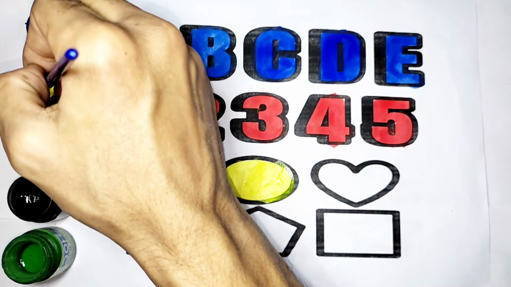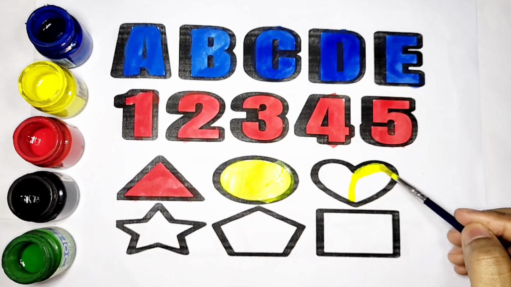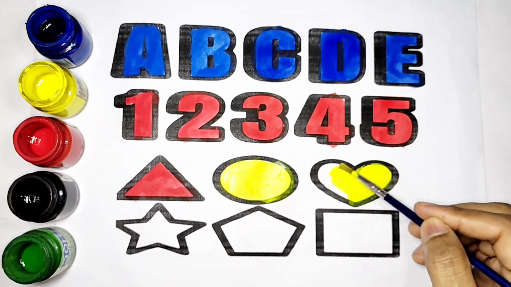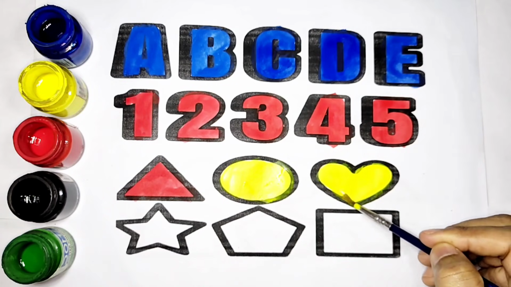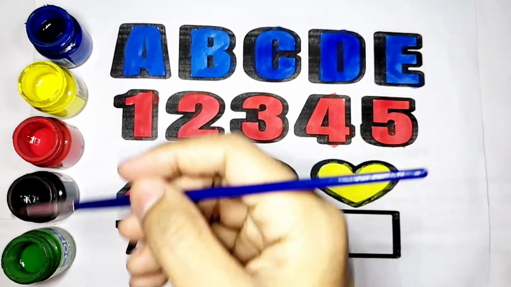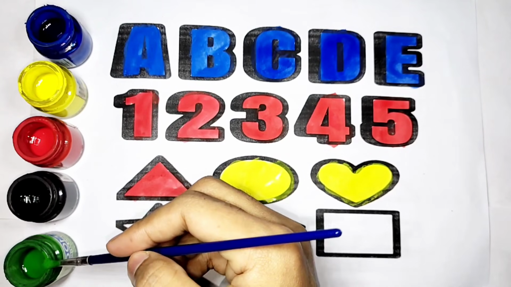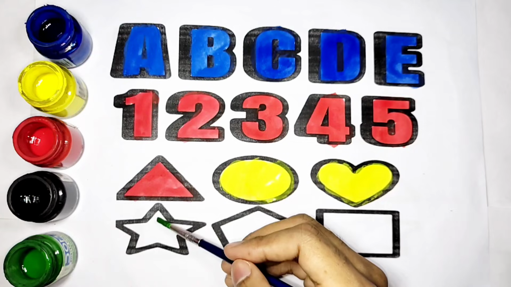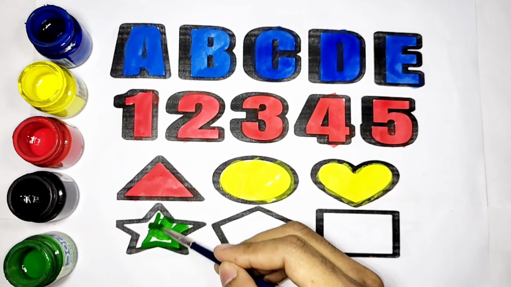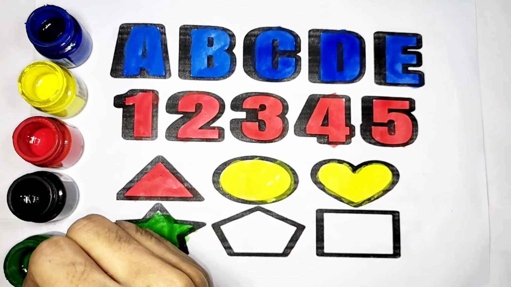And the next one is heart. We are again using yellow color and coloring the shape of heart. Kids, the next one is star. The shape of star. Now we are using the color of green and coloring star. The shape of star.